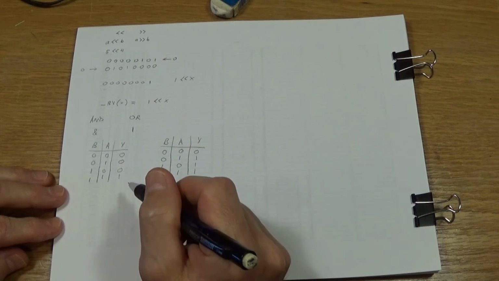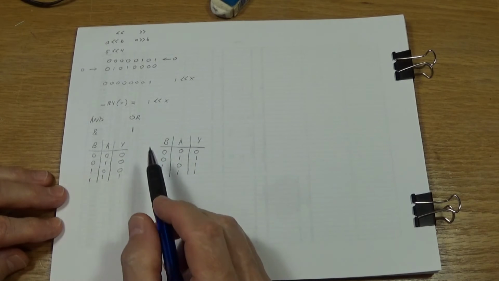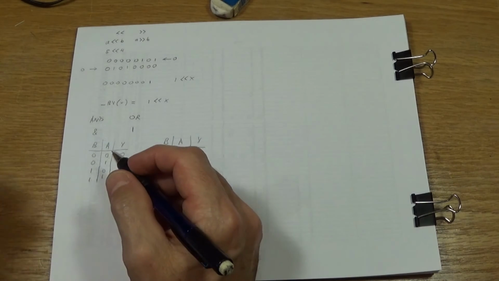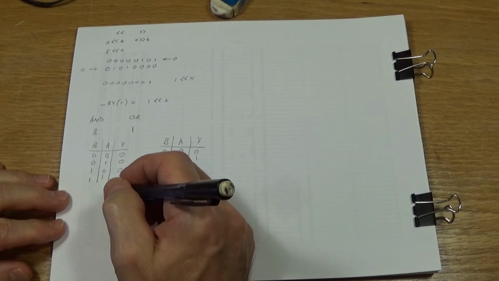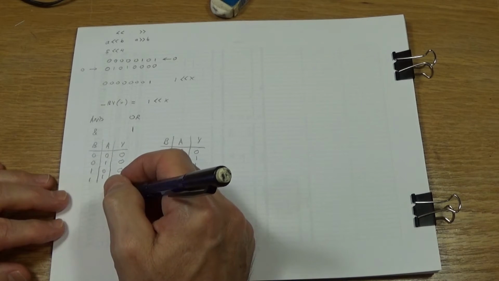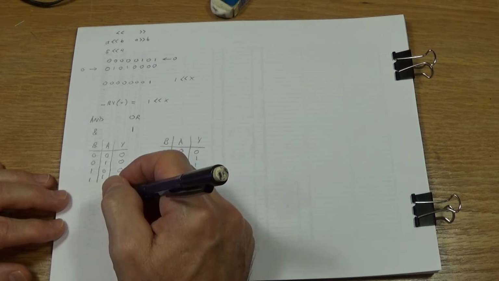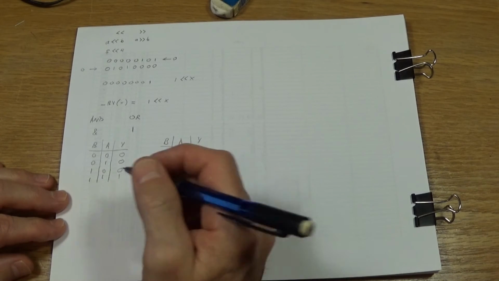Now, typically how we use these is that if we look at a microcontroller register, we want to look at just particular bits in there. Say we want to test that an interrupt bit has been set in a particular register.